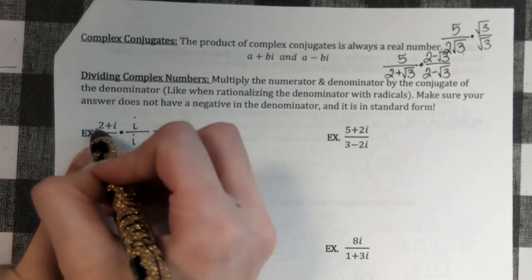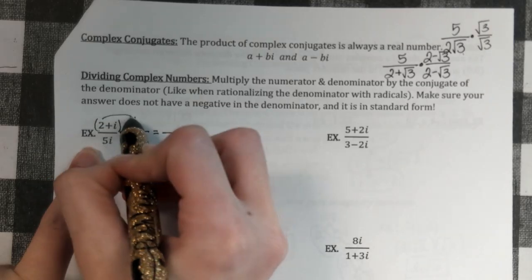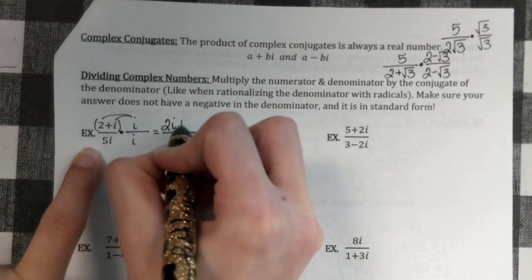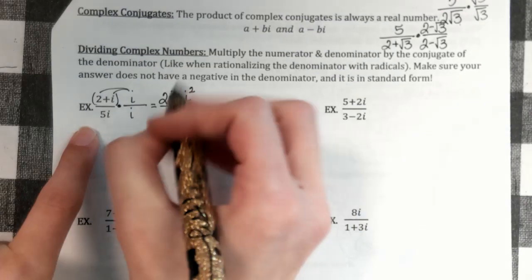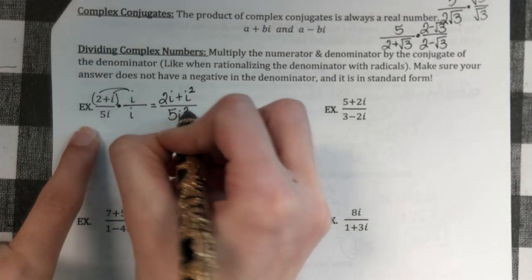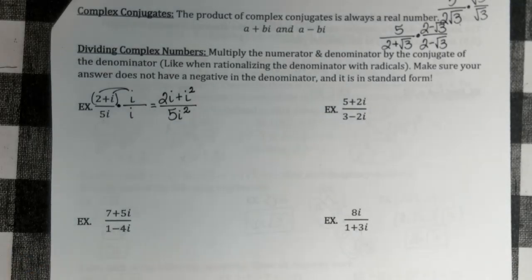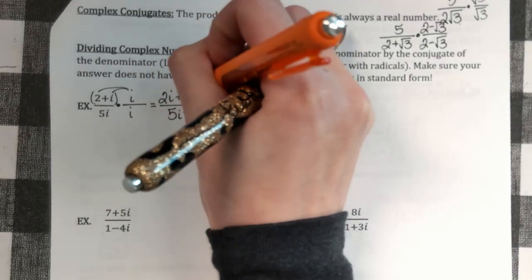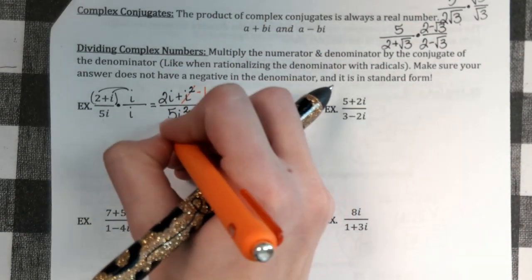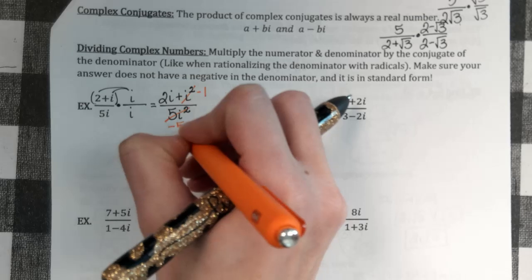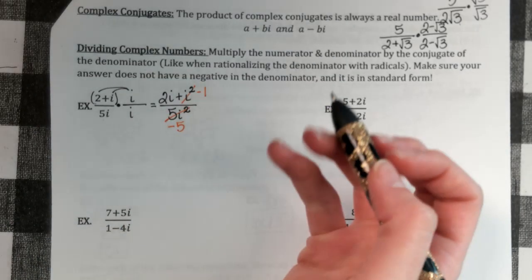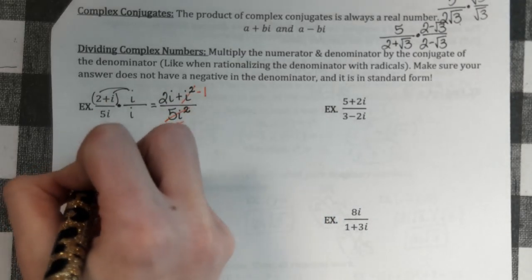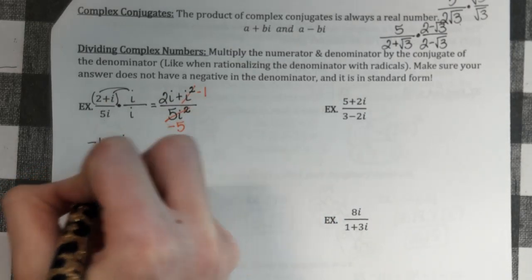So when I multiply 2 plus i times i, I'm distributing, and that becomes 2i plus i squared. And then 5i times i is 5i squared. And then I change my i squareds. i squared is -1. So 5i squared turns into -5. If I write it in standard form, I've got -1 plus 2i over -5.